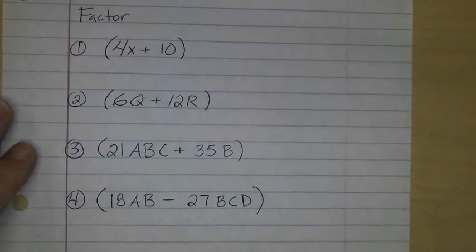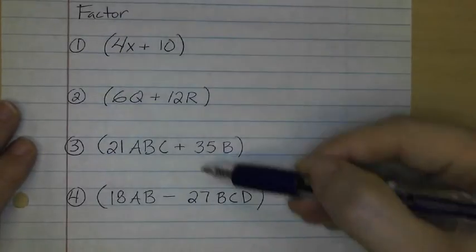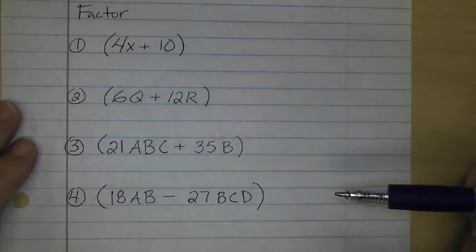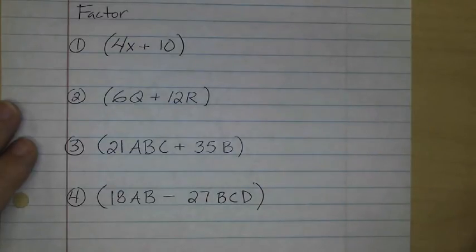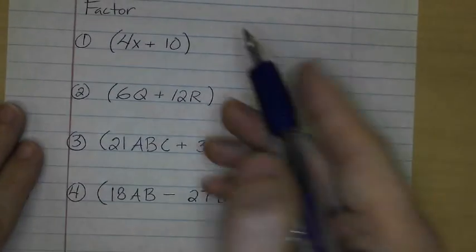So now the last part that we had to work on was factoring. So again, go ahead and pause the video, write down these problems, try to work them out as best you can, then press play when you think you got it. Okay, so here we go.